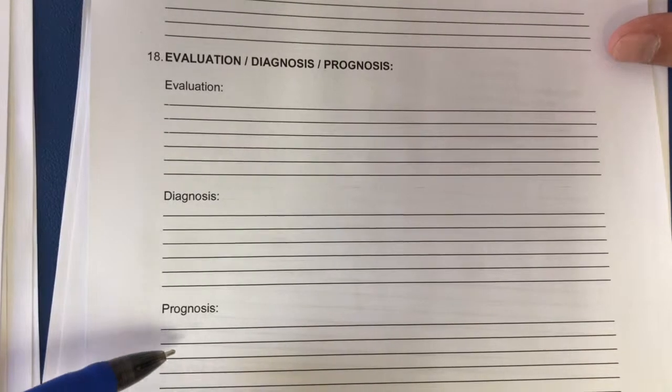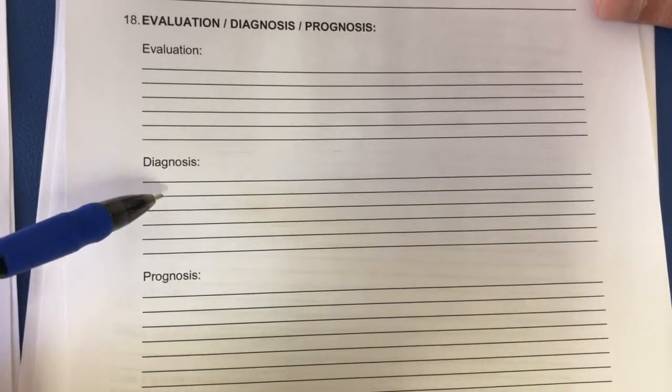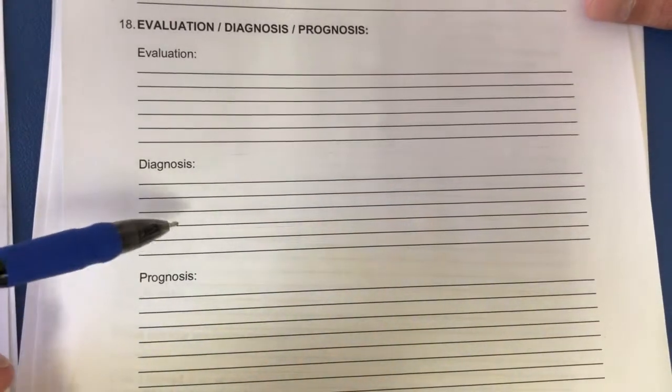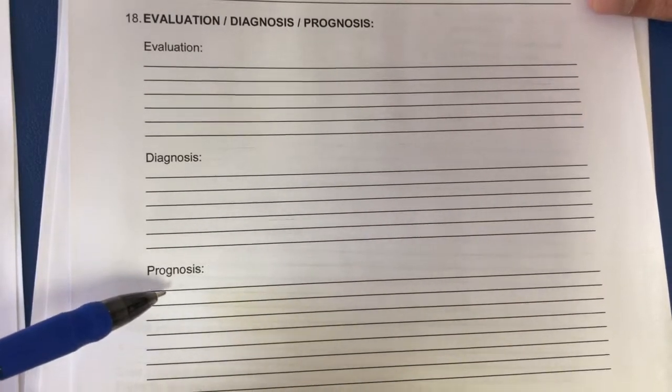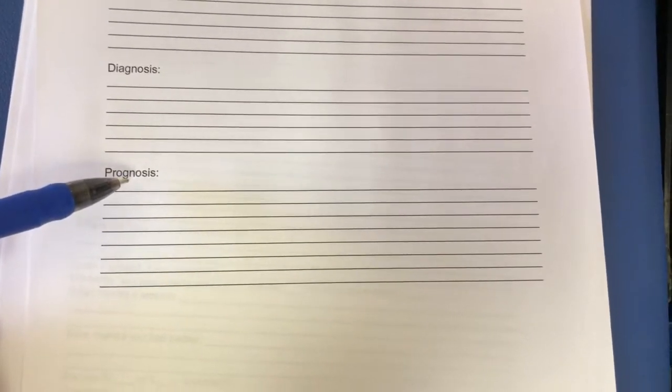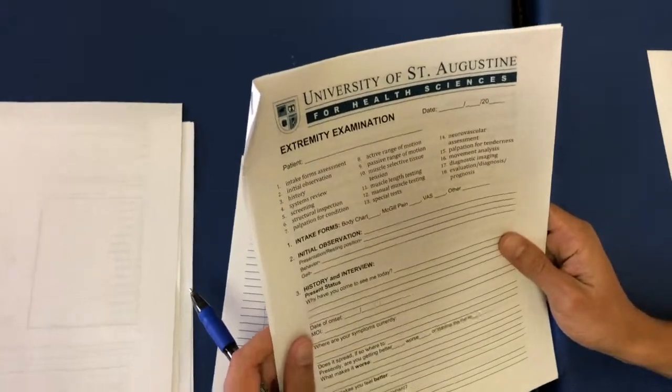Then the diagnosis and prognosis, indicating what you believe the diagnosis from a PT perspective to be, and prognosis as you've discussed in previous courses, what's their overall prognosis, and even indicate how often, the frequency of treatment you may want to see them here. Once you've completed that extremity examination, it should all be done while you're with that patient.